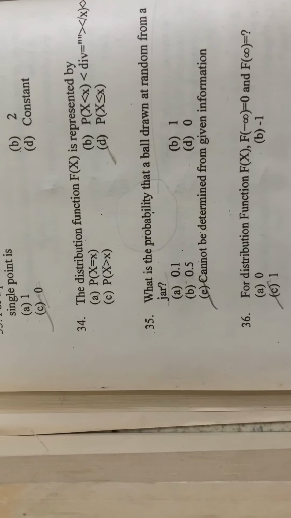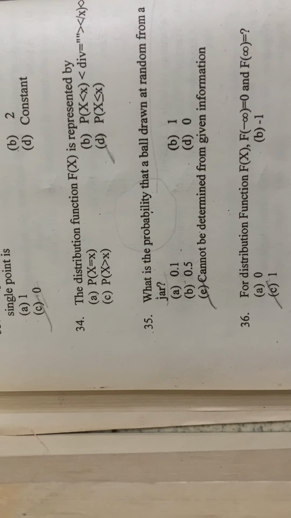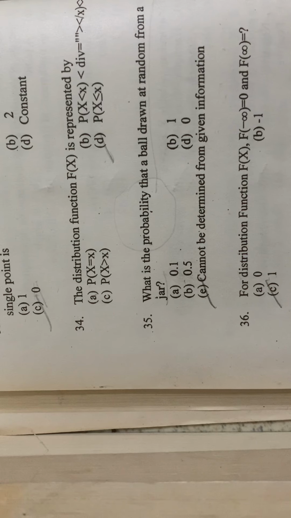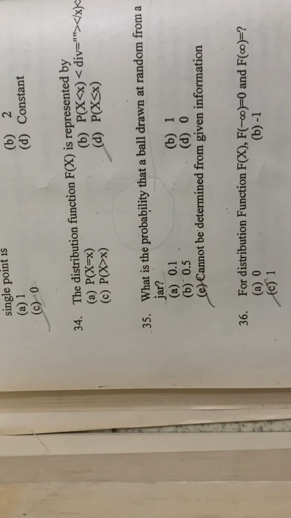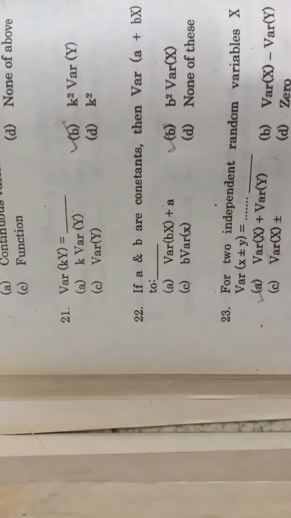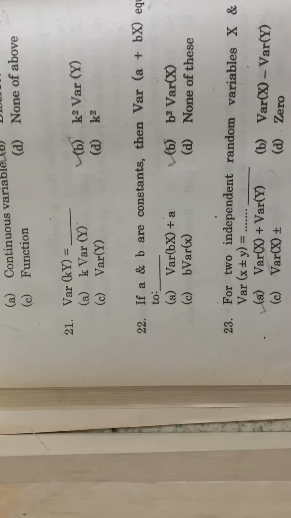Now we have MCQ number 36, that is for distribution function F(x), F of minus infinity is equal to 0 and F of infinity is equal to 1. Okay, I hope you just get a lot from this video.